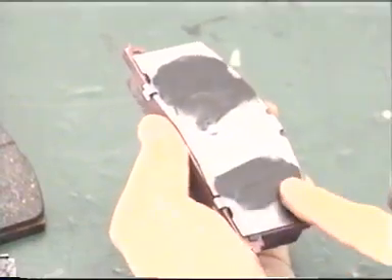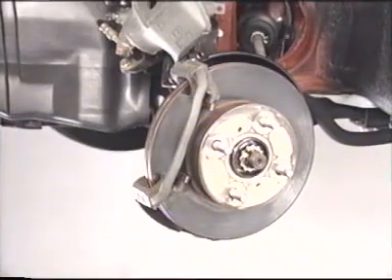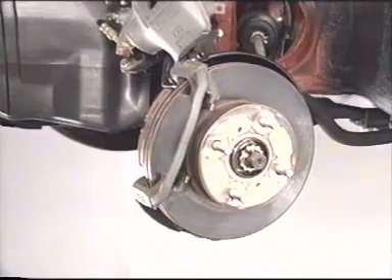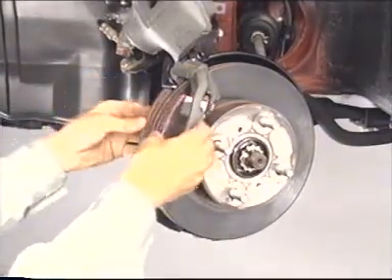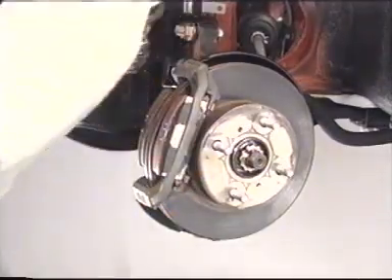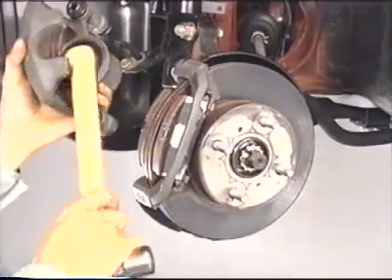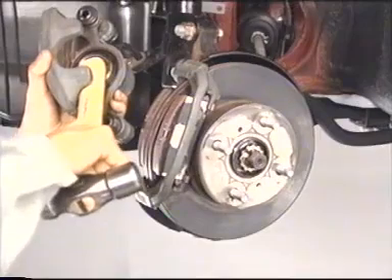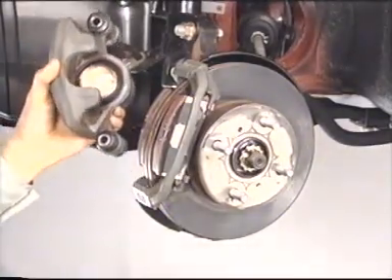After installing the anti-squeal shim, apply grease on the contact point of the cylinder. Install the cylinder. Draw out a small amount of brake fluid from the reservoir and press the piston with a hammer handle or equivalent to put it into place.